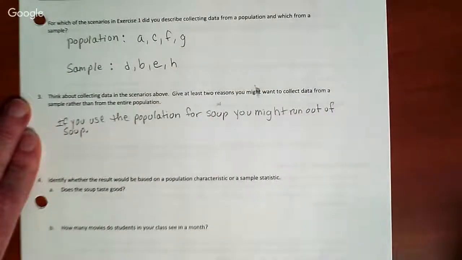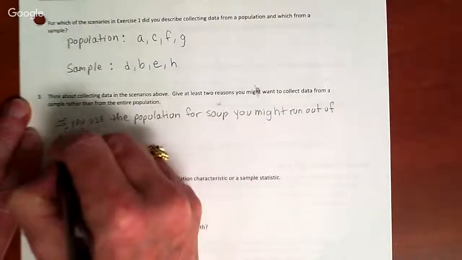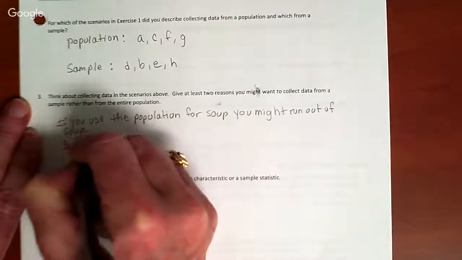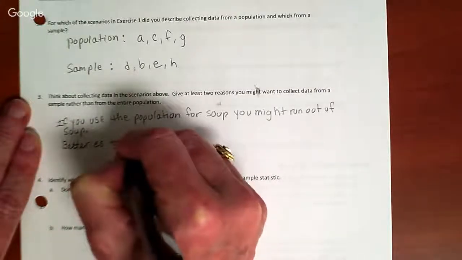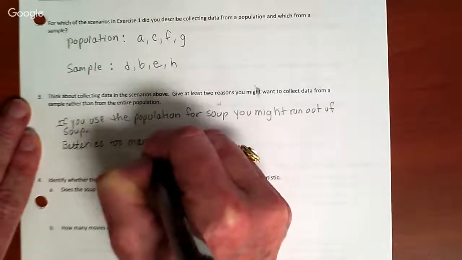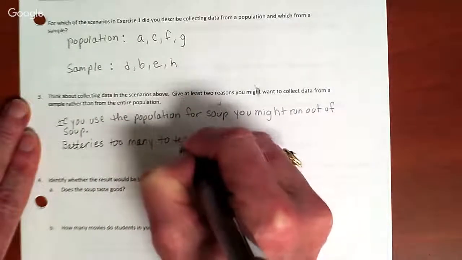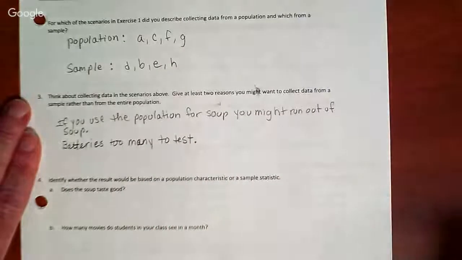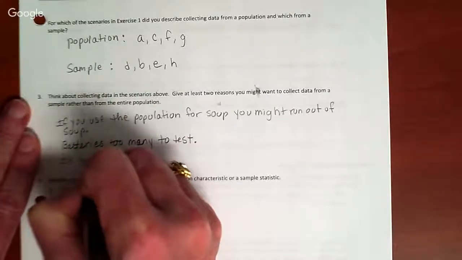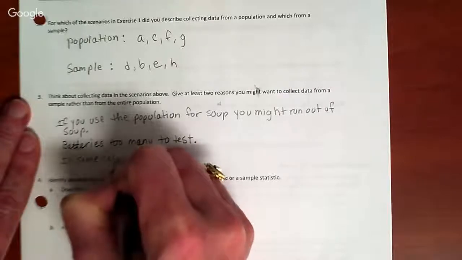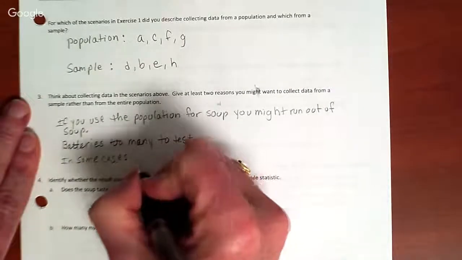That's one. The batteries. To try and test all the batteries, there's too many of them to try and test. In some cases, a sample can give you all the information you need.